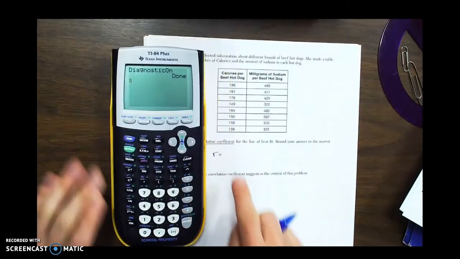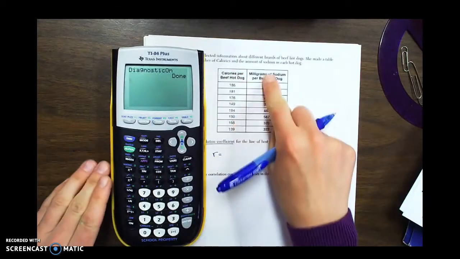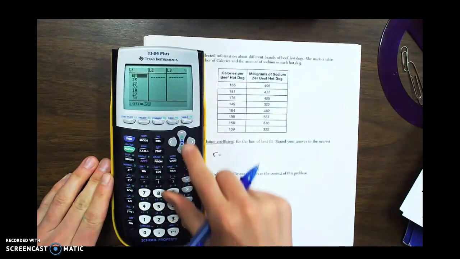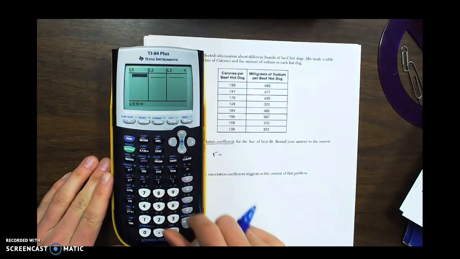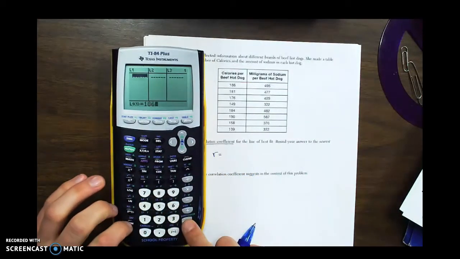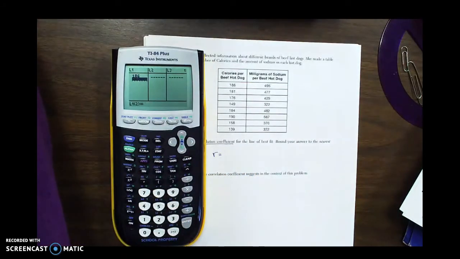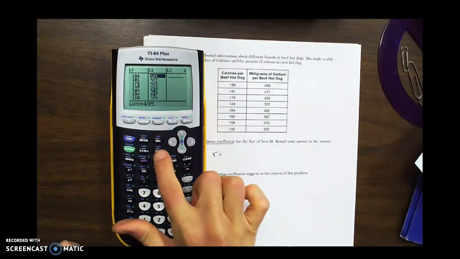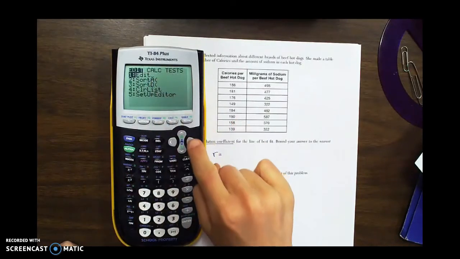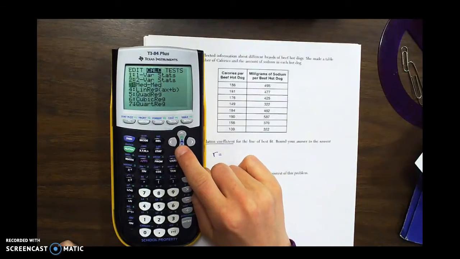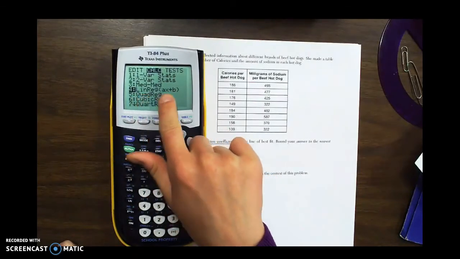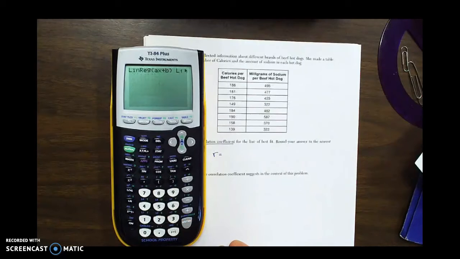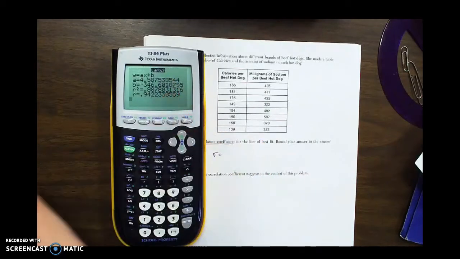All right, so to find the correlation coefficient, we have to put our table of values into the calculator. So I'm going to go stat edit to clear out my list, and then put in all my values. All right, so here we go. I have all of my values in the calculator. Now I'm going to hit the stat button again, go over to calculate, and go to the word linear regression, which is option 4. And I'm going to go down to calculate, and I'm going to get all of this information.